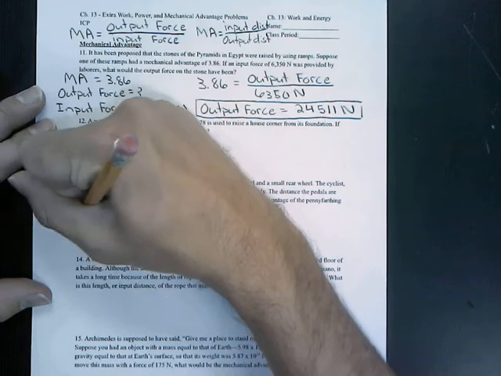If the mechanical advantage of the penny farthing bike is 0.16, how far does the large wheel turn in one rotation? Okay, so we're dealing with mechanical advantage, but we're dealing with it in our distance.